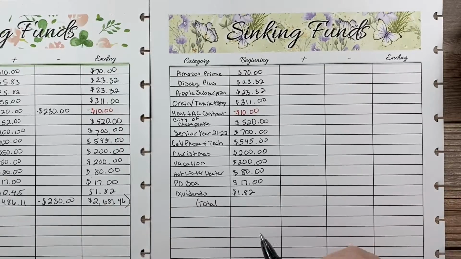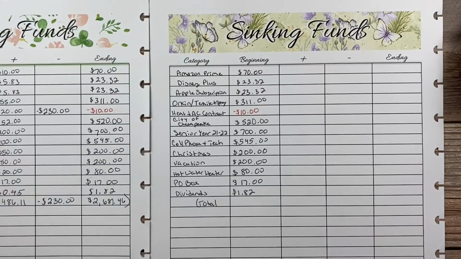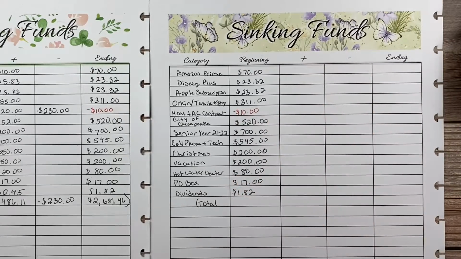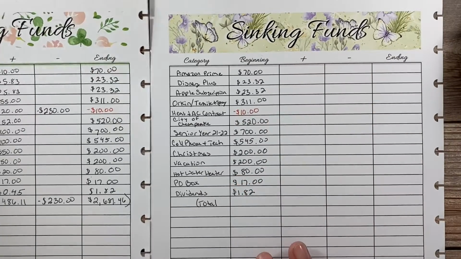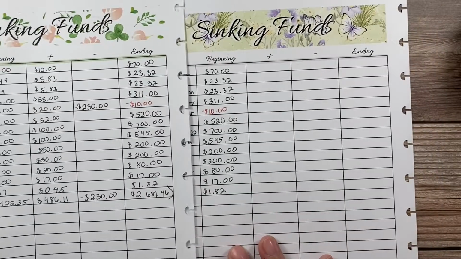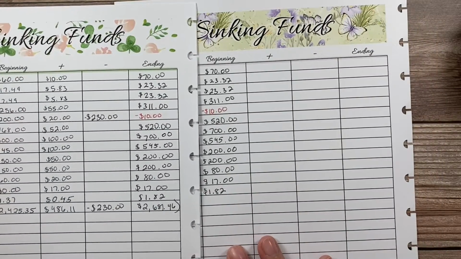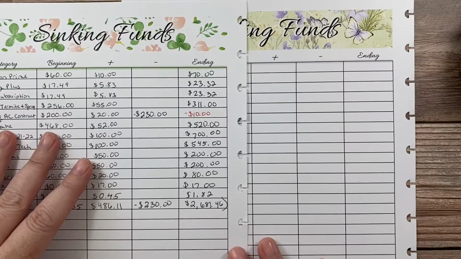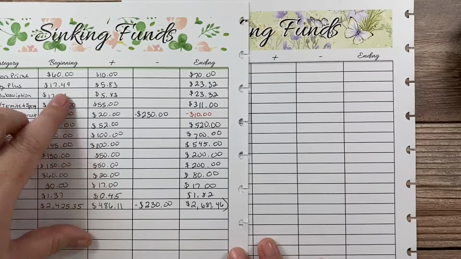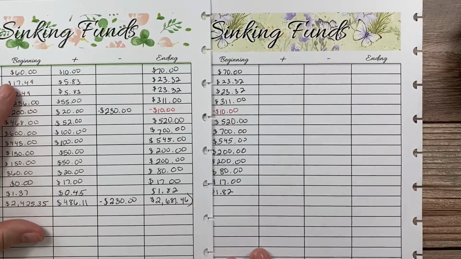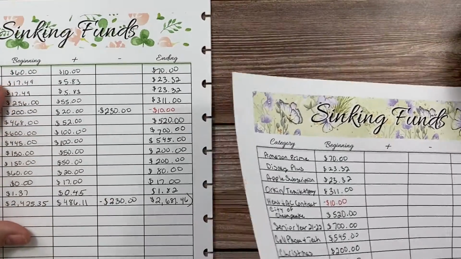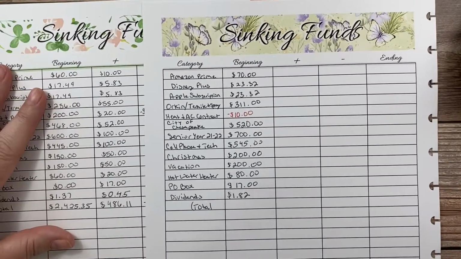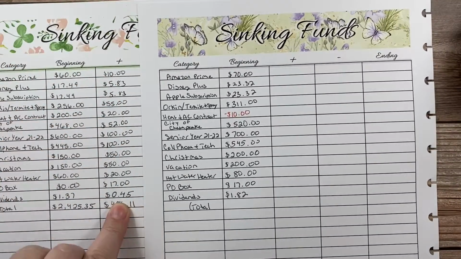And now we're going to set up how much we're going to add for all our sinking funds. What I add is the same amount every month. It doesn't change, and that's okay. So I'm going to cover this a little bit so I can keep track of where I'm at. No, I'm going to layer this on top, because I need these numbers here.